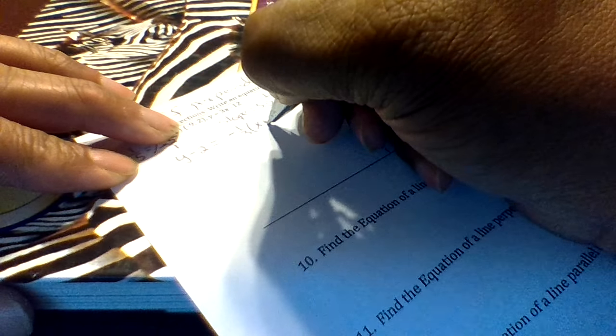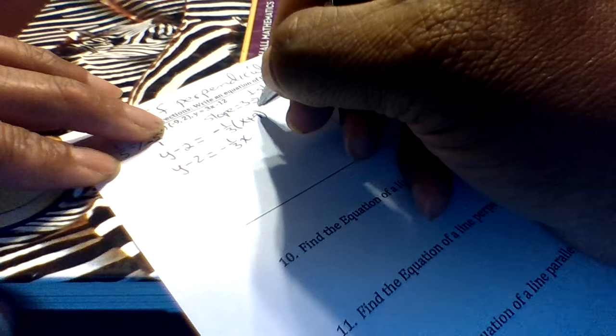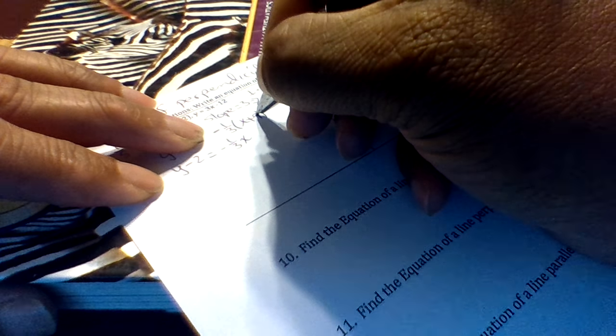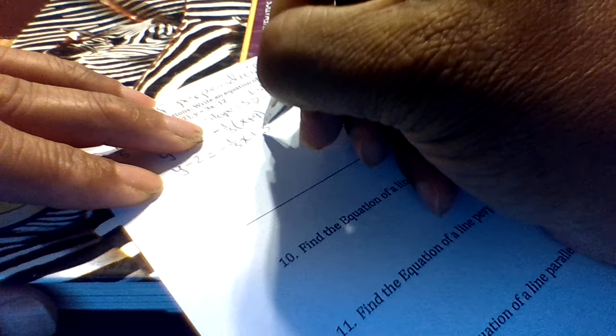So y minus y1, which in this case is 2, is equal to my slope, which is -1/3 times x minus -9, so that becomes a +9. So y minus 2 is equal to -1/3 x, and 3 goes in the 9 3 times. The 3 is on the bottom and the 9 is on the top. So 3 goes into 9 3 times, so my answer is -3, because the negative times a positive is a negative.